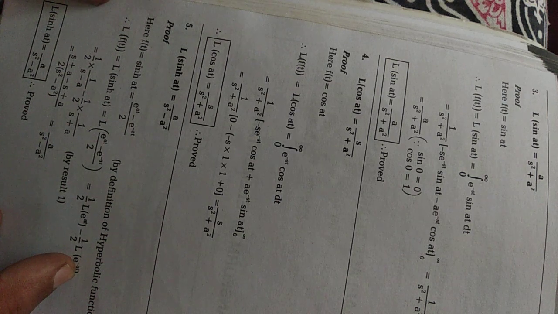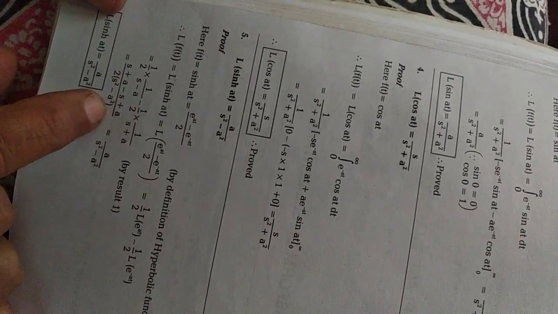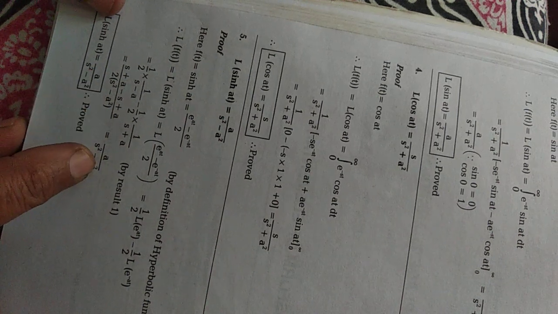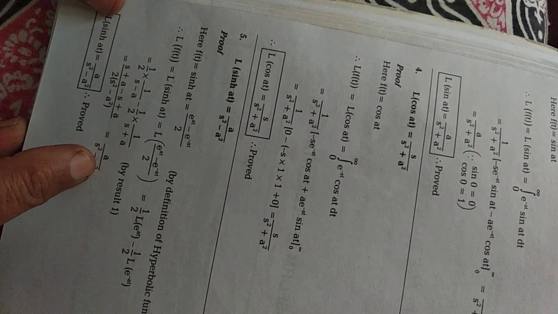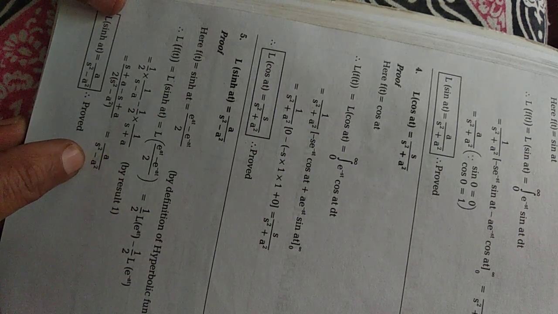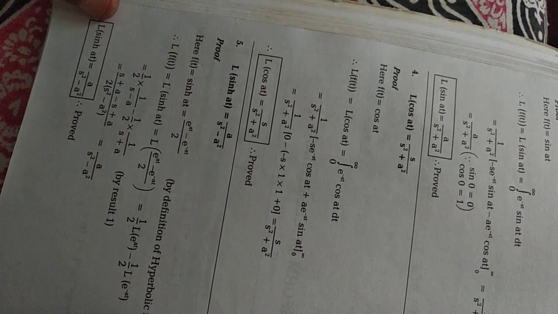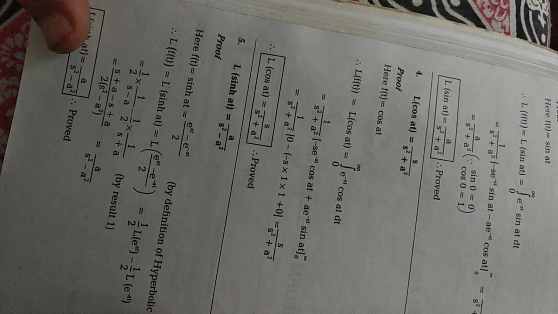This is 1 upon s plus a. Then try to simplify this, and finally you get the answer for Laplace of sine hyperbolic at equal to a upon s square minus a square.